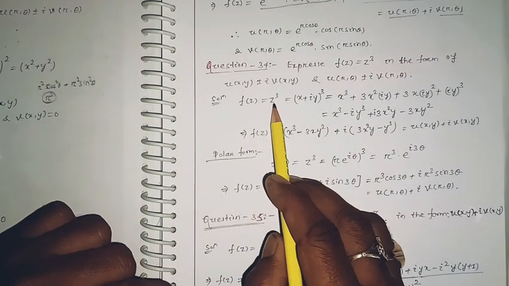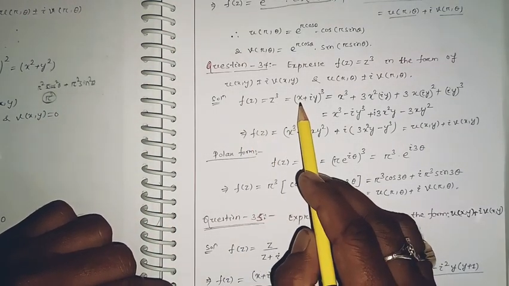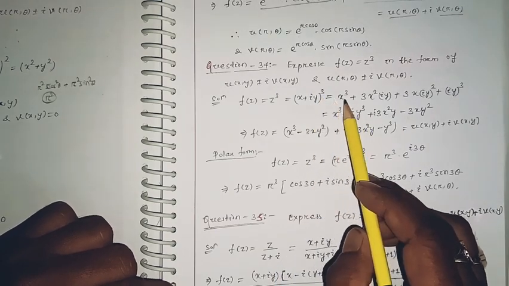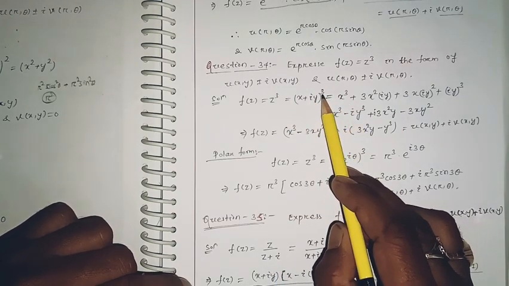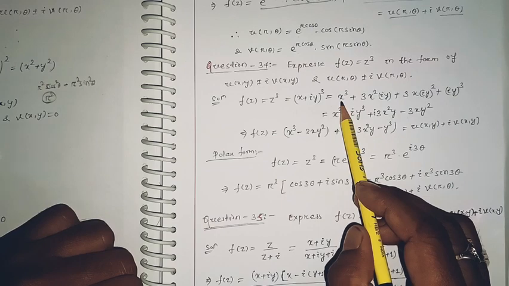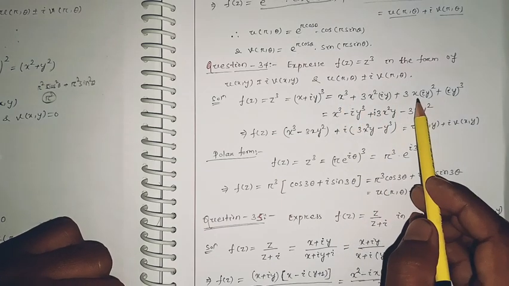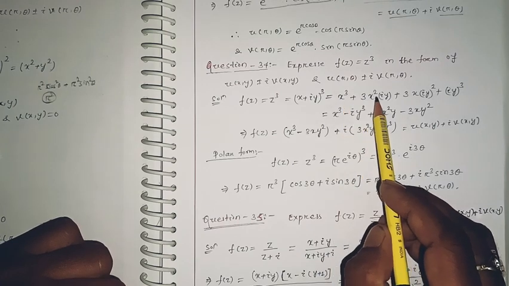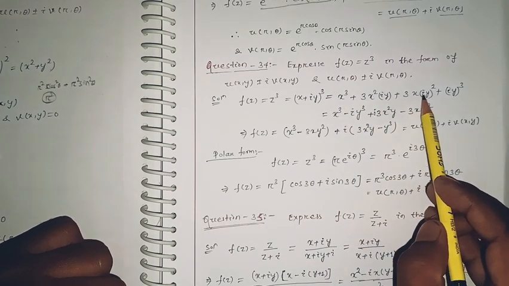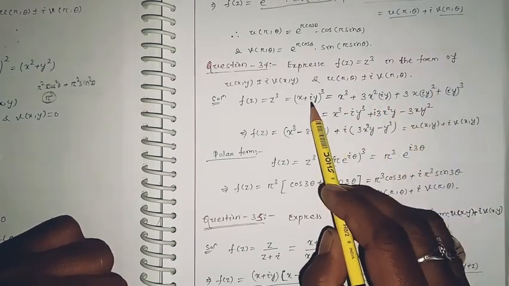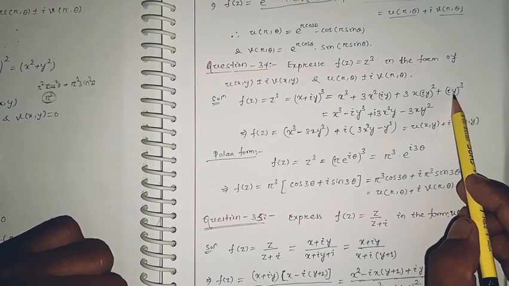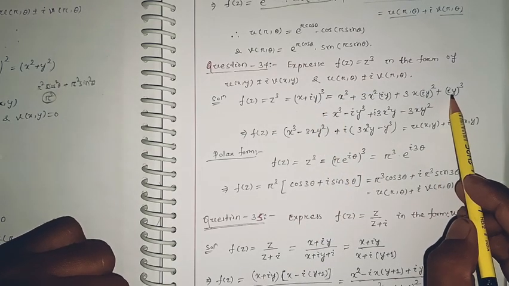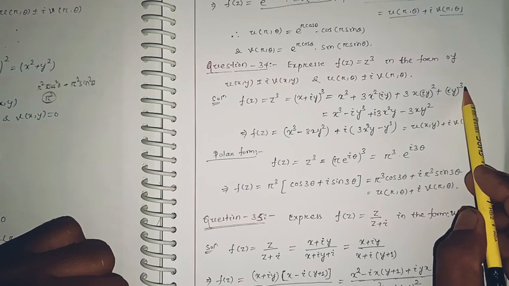Given function is z cube. Instead of z, we can write (x plus iy) whole cube, which will be equal to, here (a plus b) whole cube means we can write a cube plus 3a square b plus 3ab square plus b cube. That means a is x: x cube plus 3x square into b, plus 3x into (iy) square. Here b means iy, plus b cube, that means (iy) whole cube.